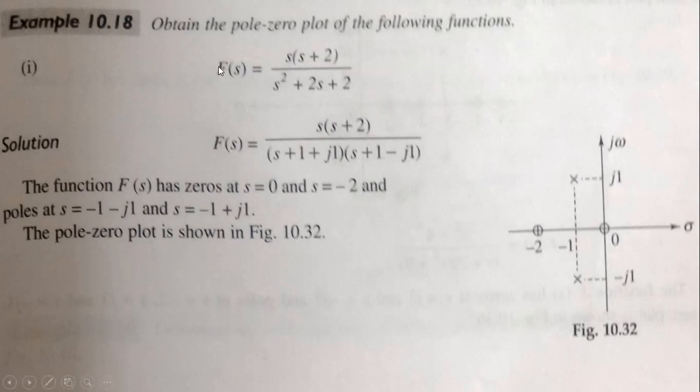See here, F of s is one of the functions in the frequency domain. The equation is s in bracket s plus 2, and the denominator is s square plus 2s plus 2. So how can we reduce it? F of s is equal to s times s plus 2, over the factors s plus 1 plus j of 1 and s plus 1 minus j of 1. So s square plus 2s plus 2 is divided into these two brackets.